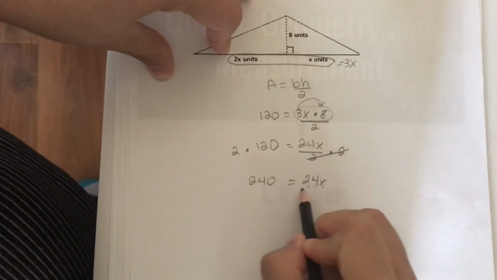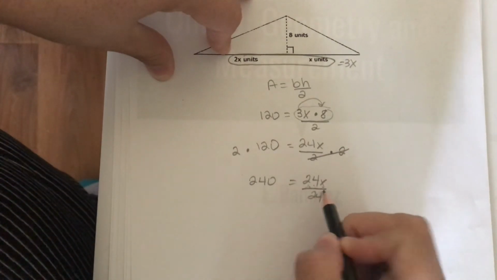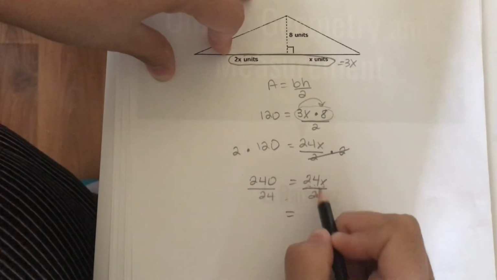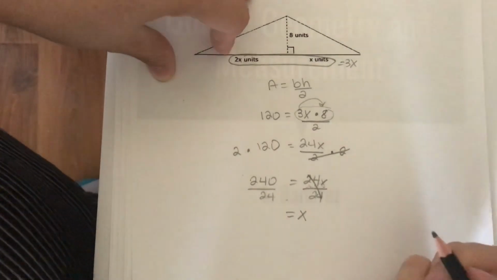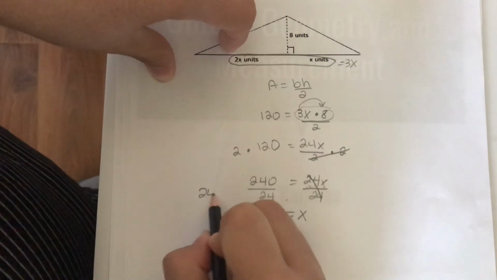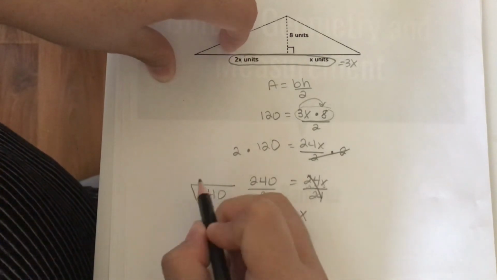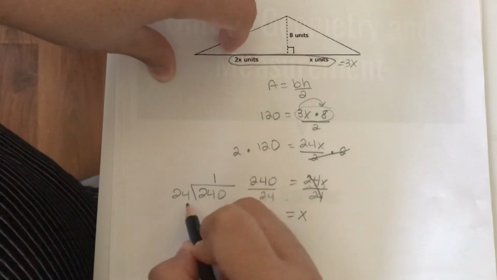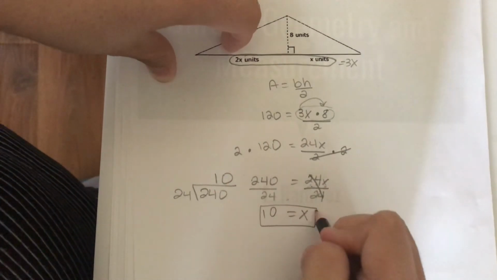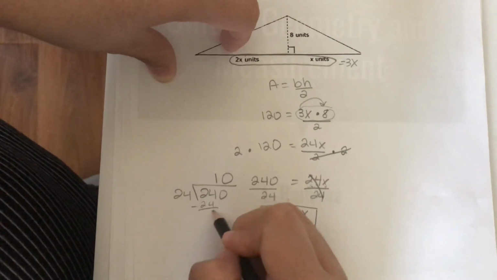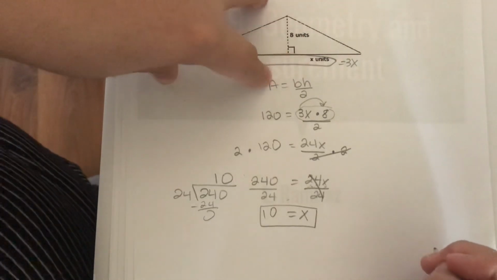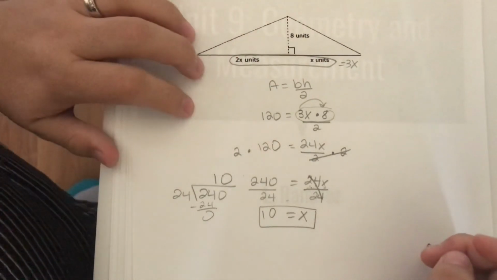The opposite of multiplication is division. And what you do to one side, you do to the other. 24 divided by 24 is 1. That's why x stays by itself. And on the side, 240 divided by 24 goes in once. Bring up your 0. Because when you take off 24, that's 0. But you don't use it, so you bring it up. 10. The answer would be 10.